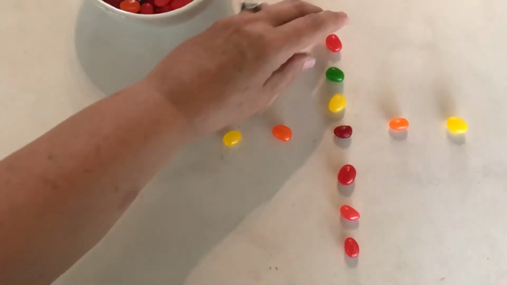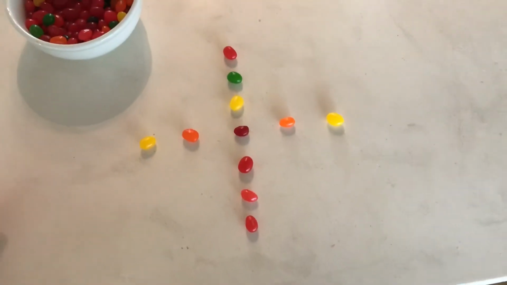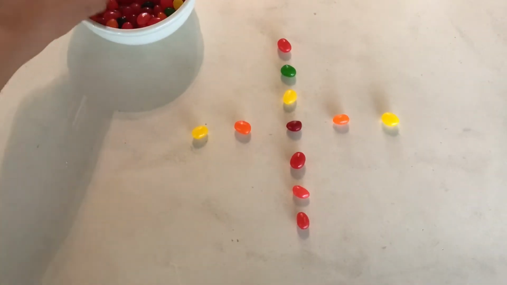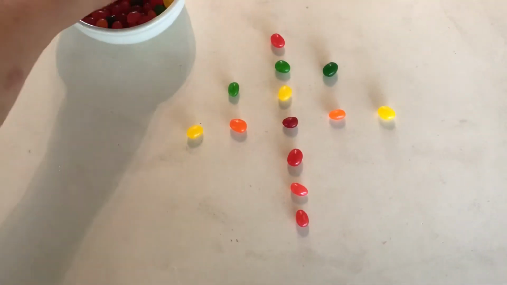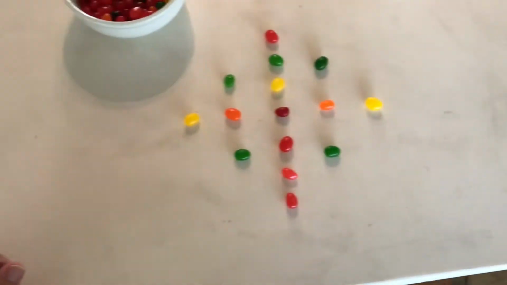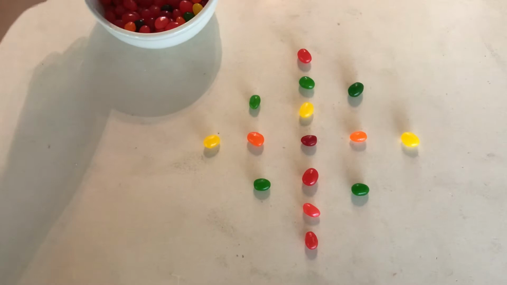It kind of looks like a cross, which actually is the perfect thing for Easter.